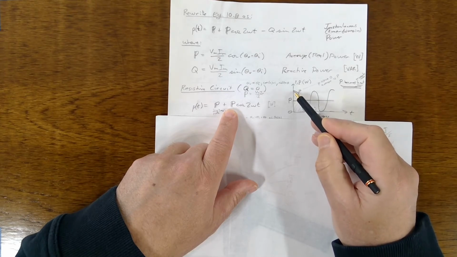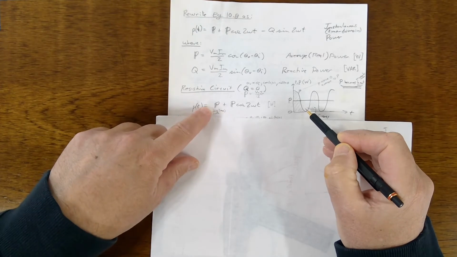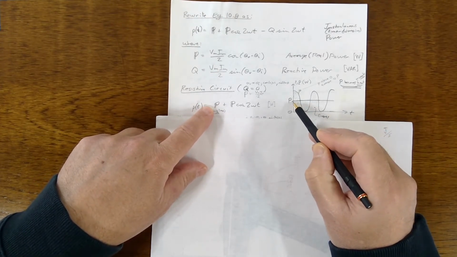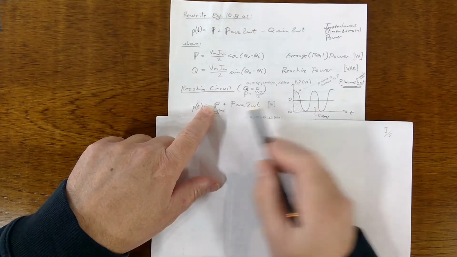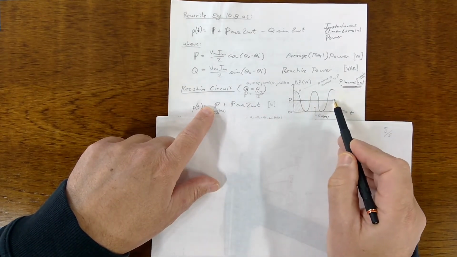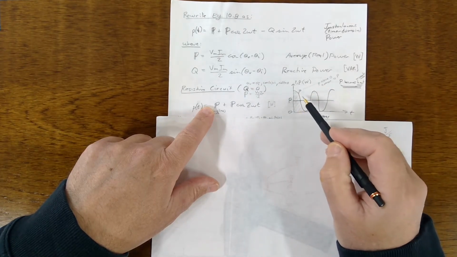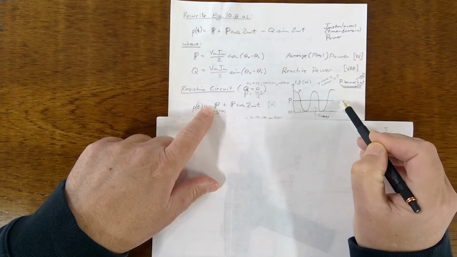So it goes up big P, and then it comes down big P. But the whole signal is shifted up by P. So that is the average. Big P is the average power, this line right here. The average of this sine wave is the value right down the middle.